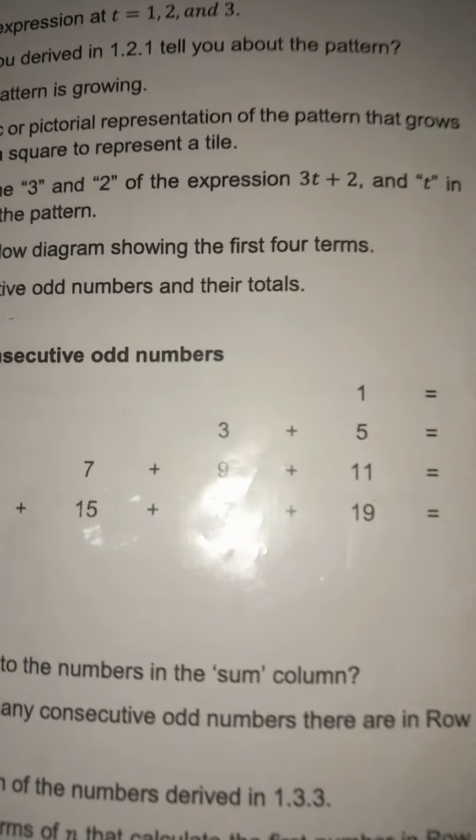3 plus 2, that's 5. 5 plus 2, that's 7. 7 plus 2, that's 9. And 9 plus 2, that's 11. And 11 plus 2, that's 13. 13 plus 2, that is 15. And 15 plus 2, that is 17. 17 plus 2, that's 19. Then 19 plus 2, that will be 21. So that will be row 5 now.